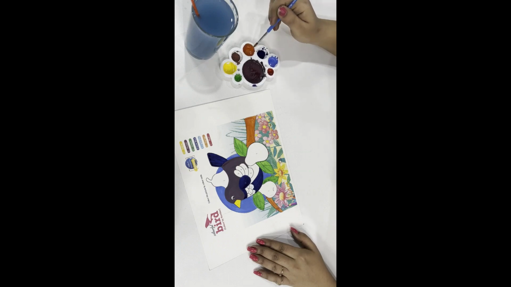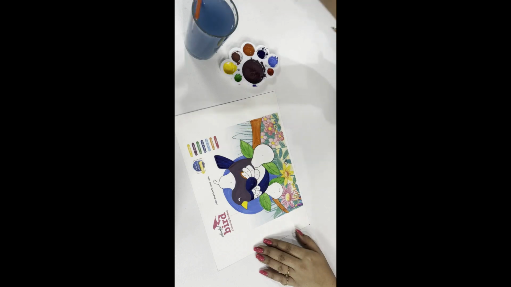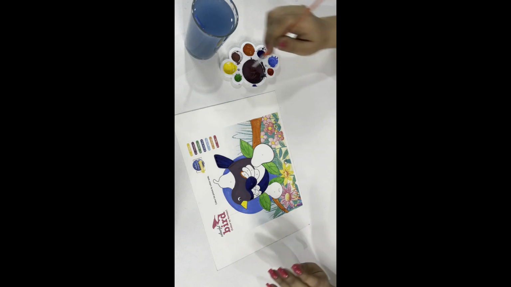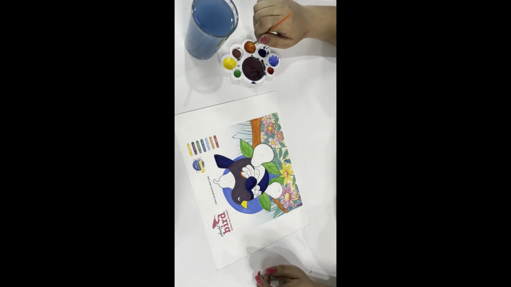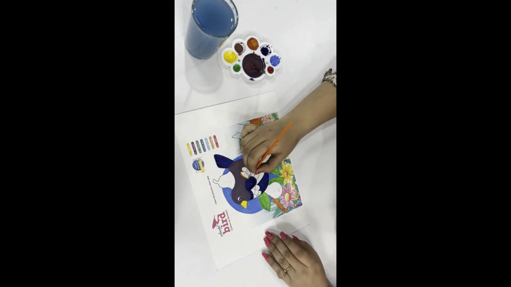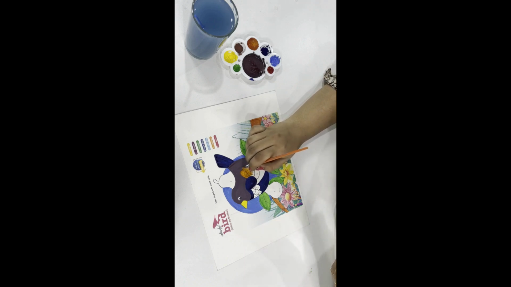We also have number 6 here, so let's do it. I'll be using a smaller brush because it's a smaller area. Don't forget to spread your color nicely because lumps don't look good at times.